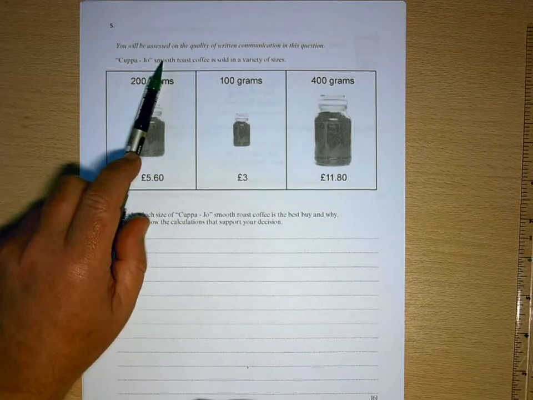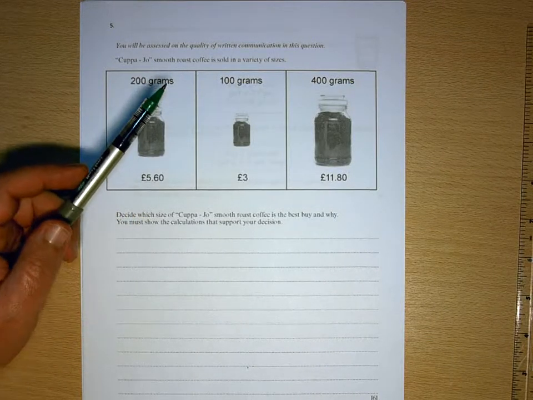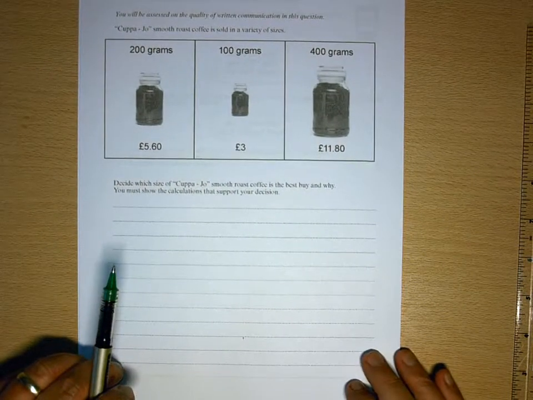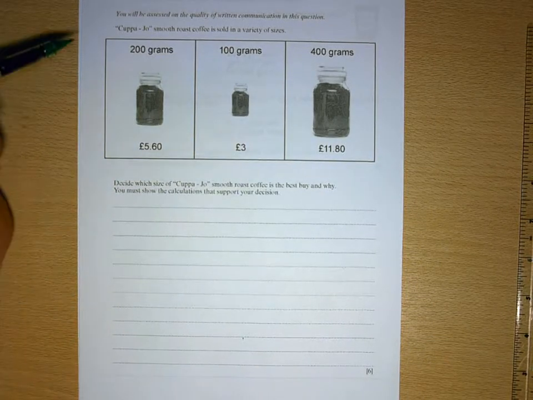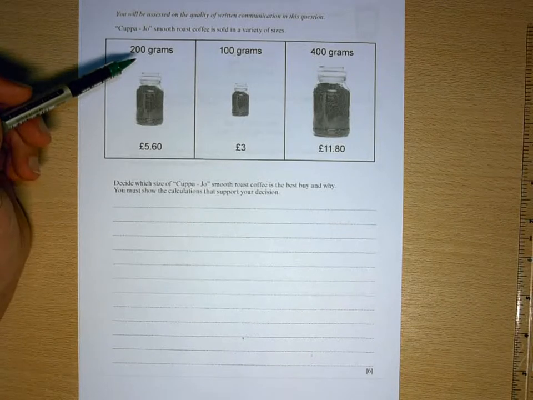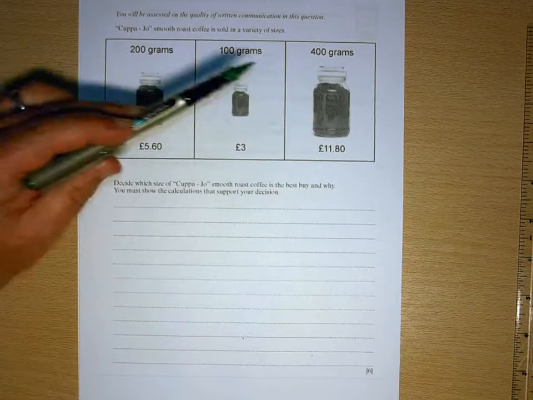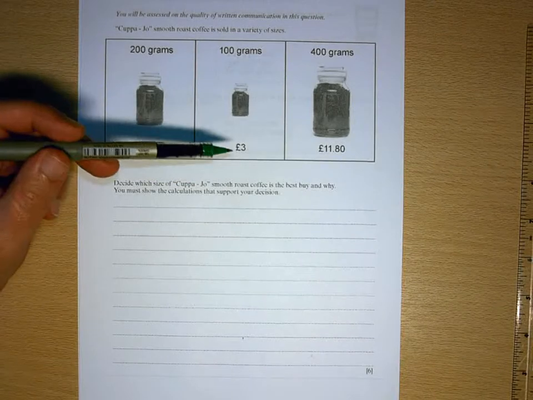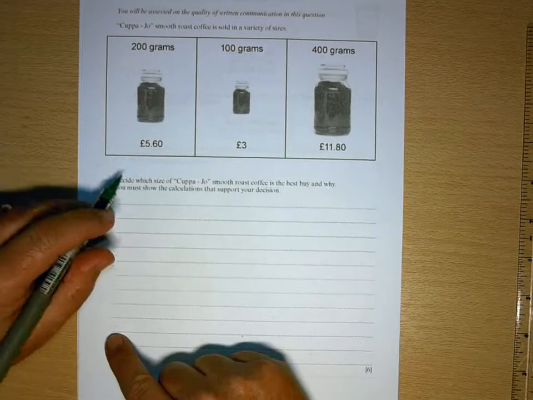Okay, so this is an OCW question where you get marks for organisation and communication. How you lay out your workings, how you convey what you're doing to the person that's reading the work. So Cup of Joe smooth roast coffee is sold in a variety of sizes: 200 grams, 100 grams, 400 grams. Decide which size of Cup of Joe is the best buy and why. You must show the calculations to support your decision.